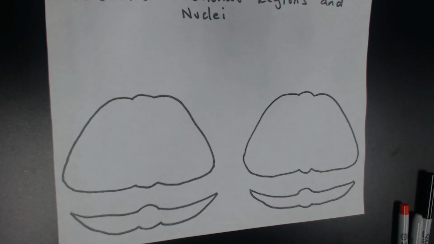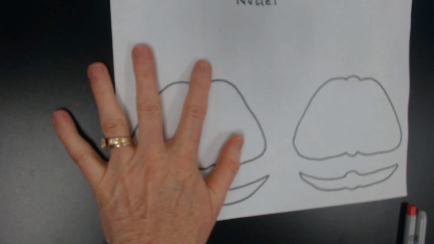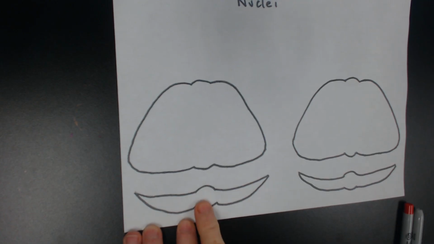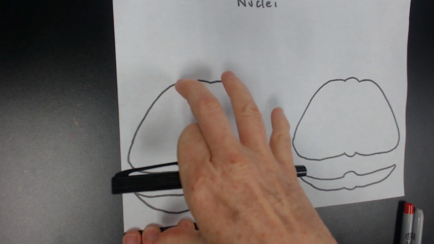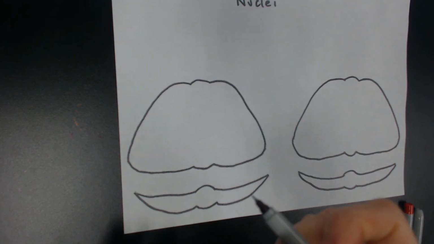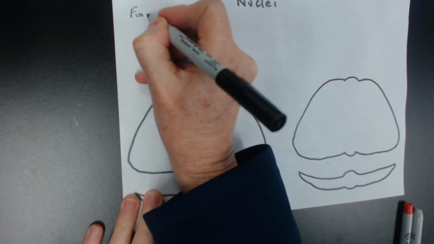Okay, starting over here on the left, this picture. Again, this is the flocculonodular lobe. Most textbooks have you looking straight from the back, so you don't see that, so they roll it down below. And on the left side here, I'm going to choose to represent the functional regions of the cerebellum.